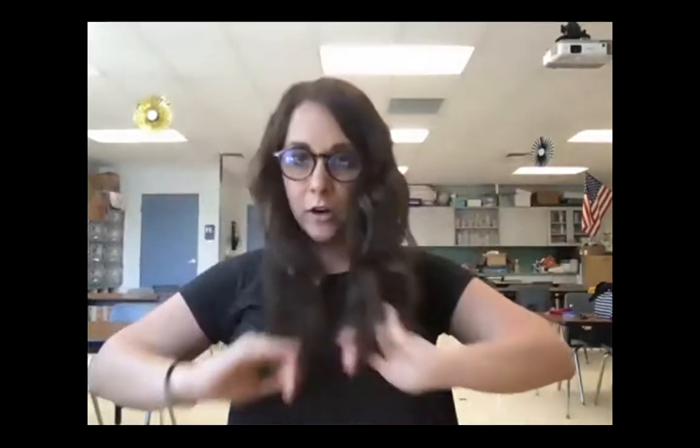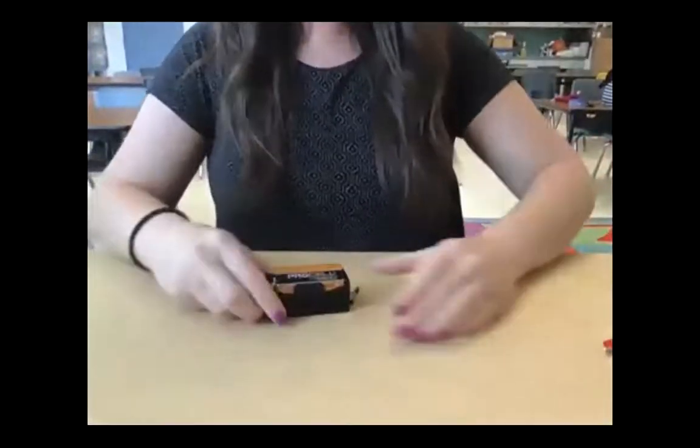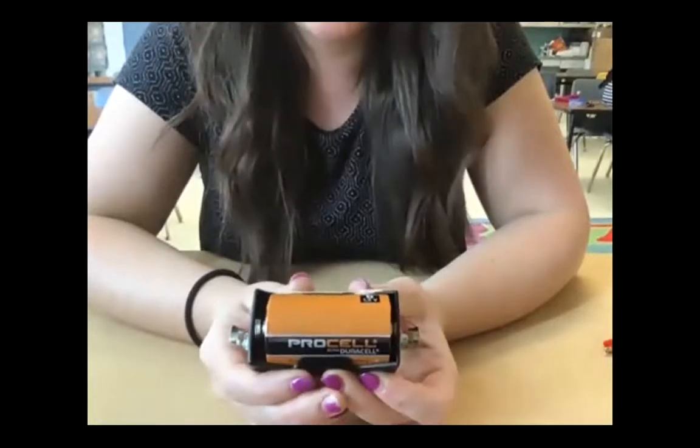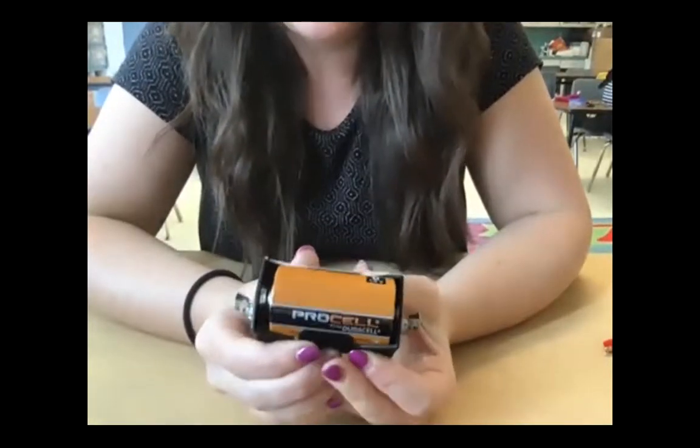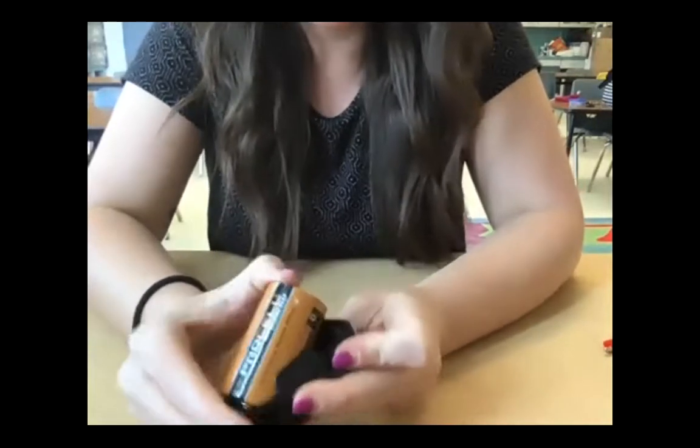So in order to do this, first you're going to be building a simple circuit. So let me show you how to do this. So all circuits have to have a power source or a source of energy. Okay, in this case, we're using a battery. So this battery is in a battery holder.